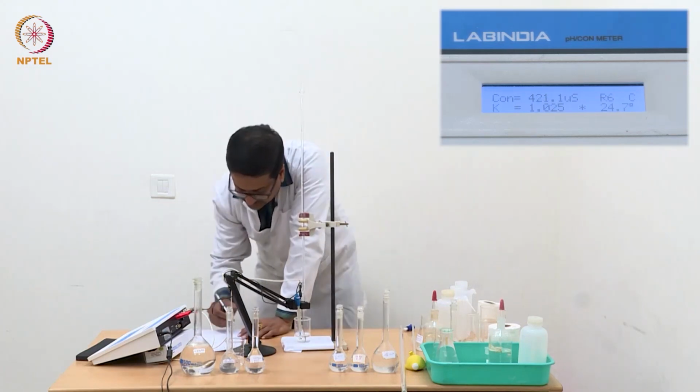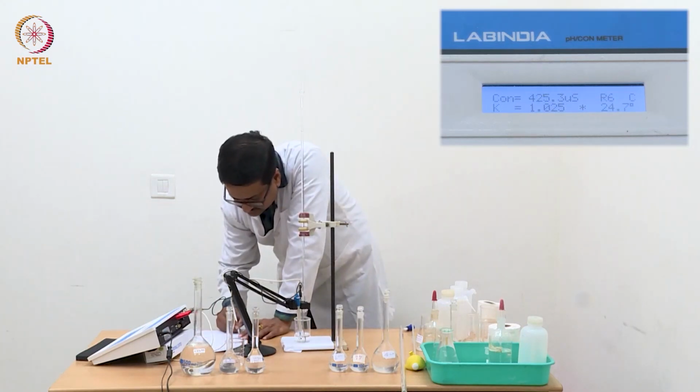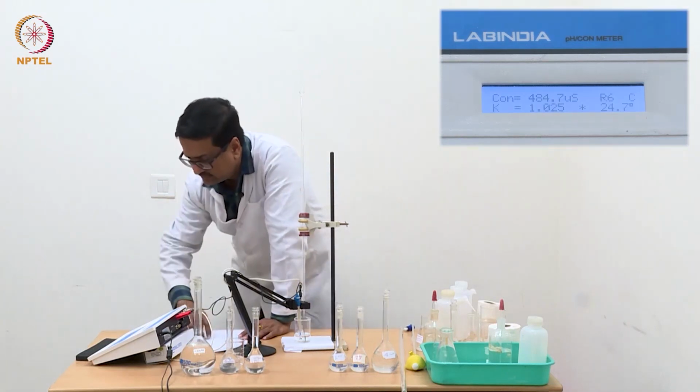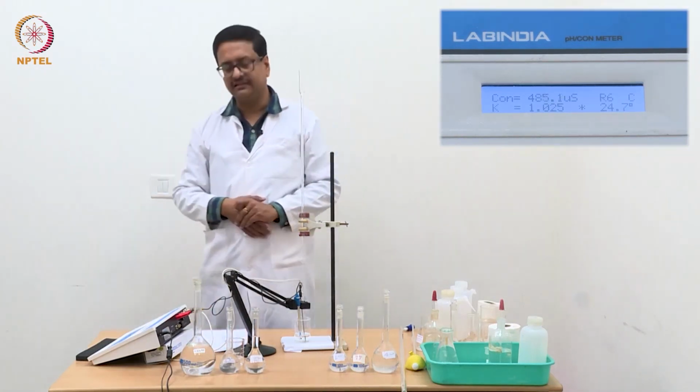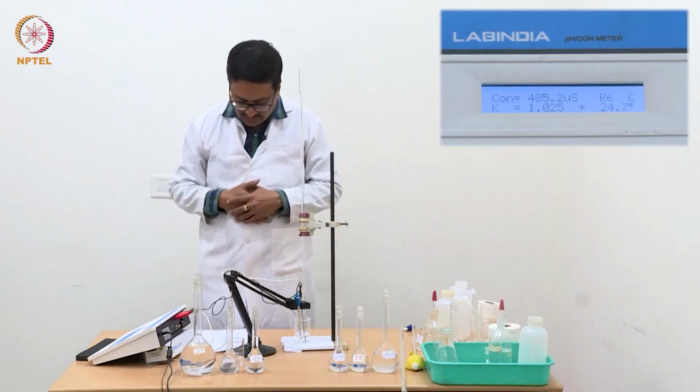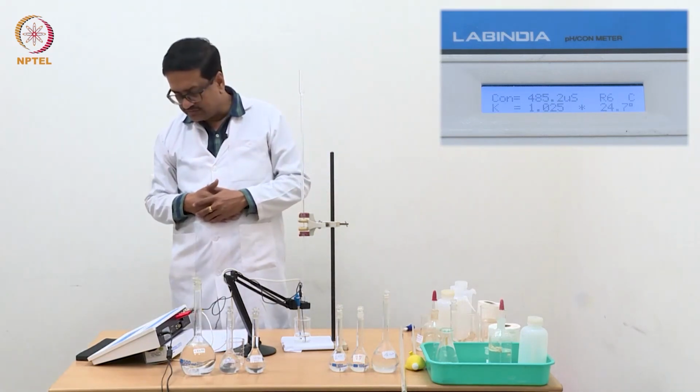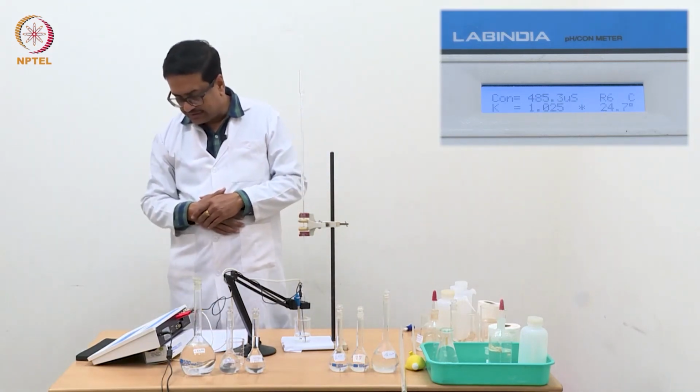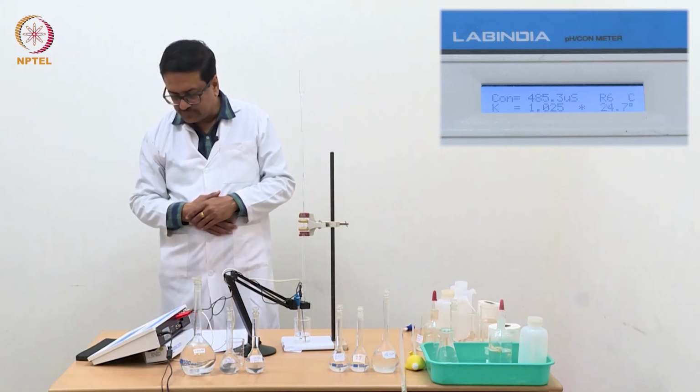So with 0.1 ml I have reached 0.9 ml and the conductance value has now increased significantly. It should reach a higher value, so it is 485.3.